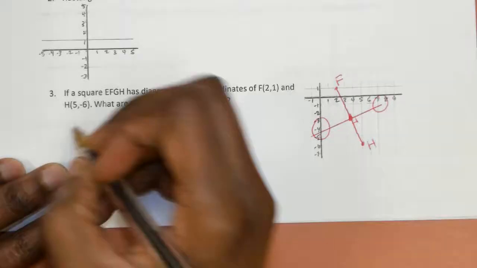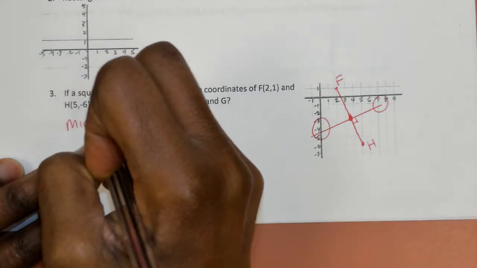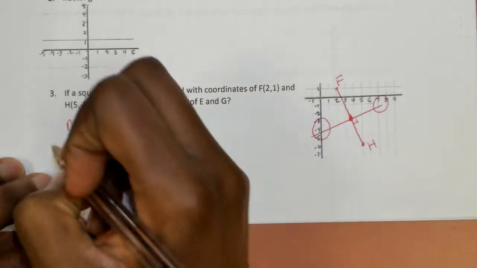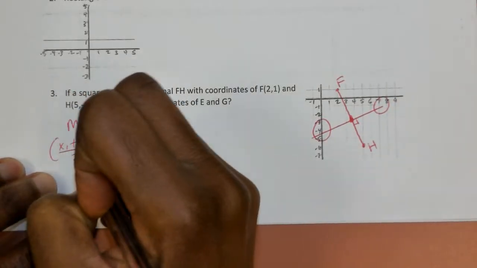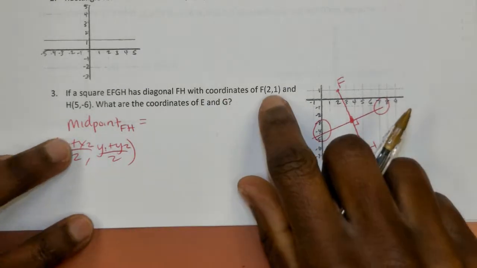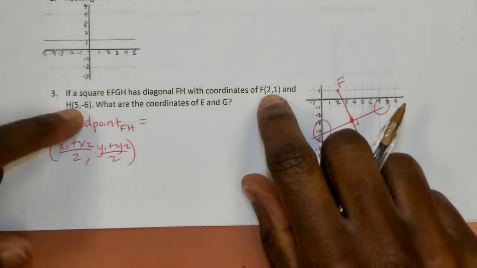So first step is to find the midpoint. So if we do the midpoint of FH, which again, the midpoint is the average of the x's and the average of the y's. So we add 2 and 5. Those are x1 and x2.